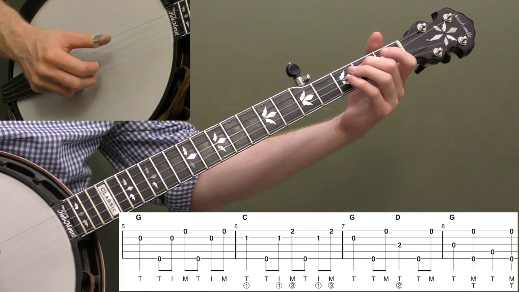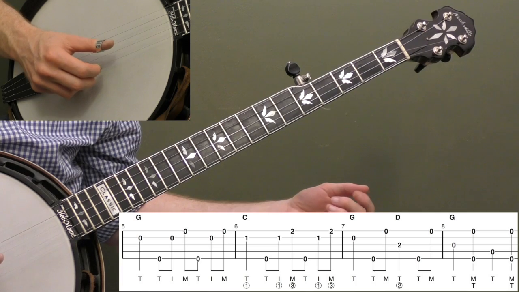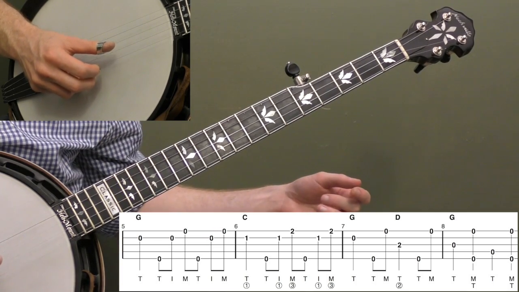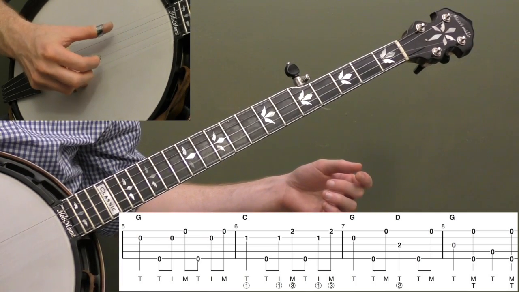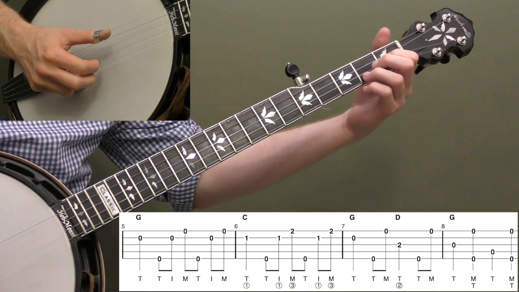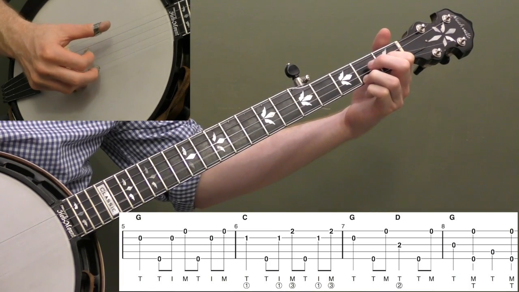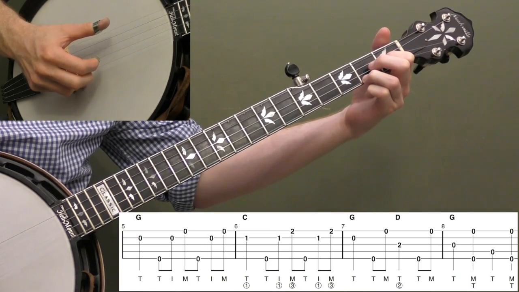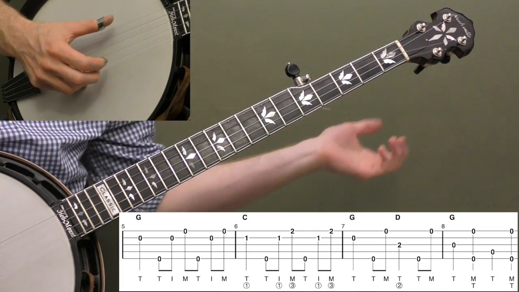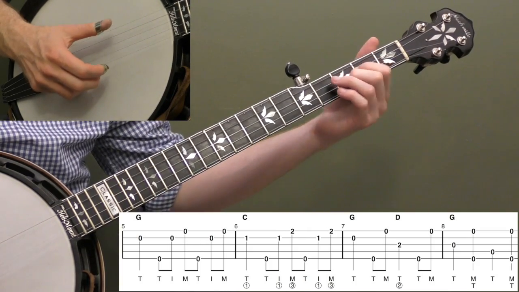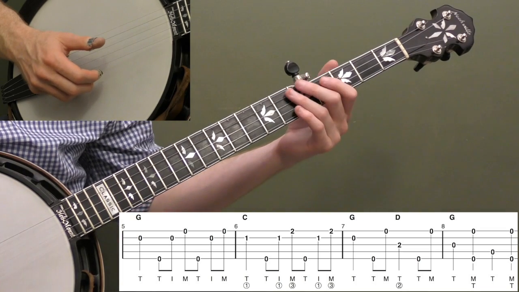Now for measure 5, back to our opening melody line. This is the same as measures 1 and 2, so back to our open G. Now our C, same roll. Here's our ending lick. It's a quick G, D, G. So we're going to play half a measure on each.